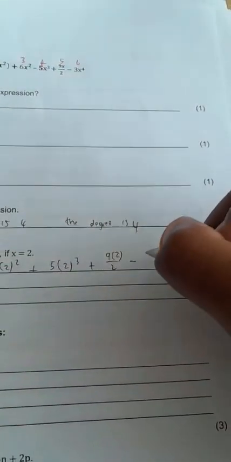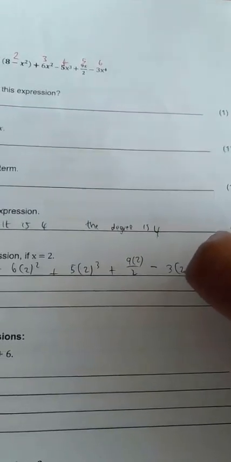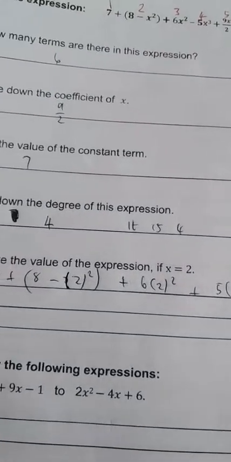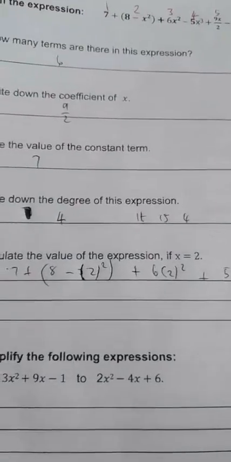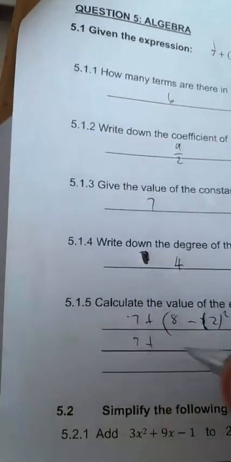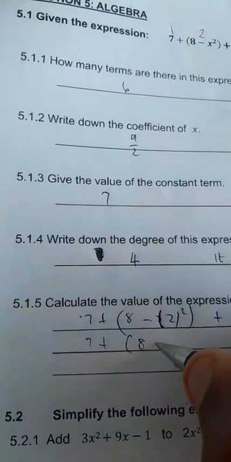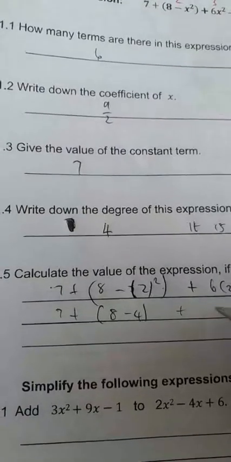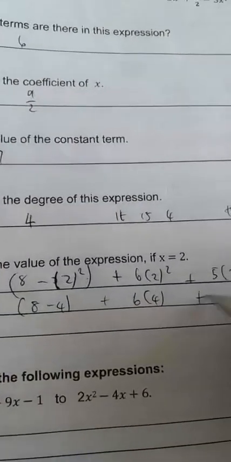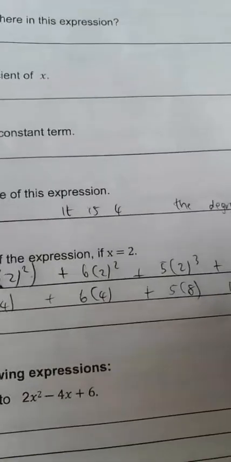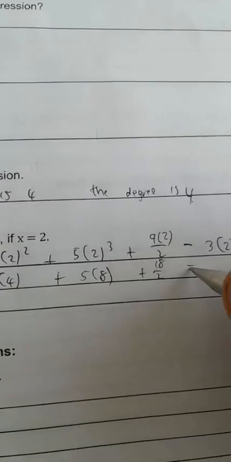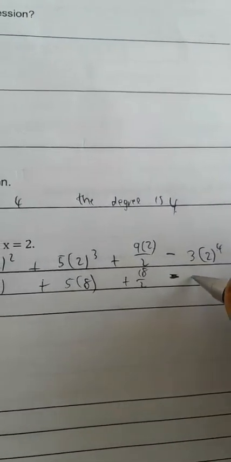They need to see that you actually understand what they mean by that. So you can see what I've done here is I've written the number 2 inside brackets. Please put it in brackets. Then you can go ahead. This is 8. 2 squared is 4, so that's 8 minus 4, plus 6 times 2 squared is 4, plus 5, that's 8, plus 9 times 2 is 18, over 2. And then here you have 2 to the power 4, which is 3 times 16.